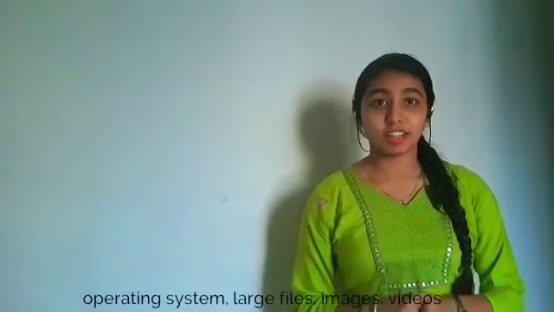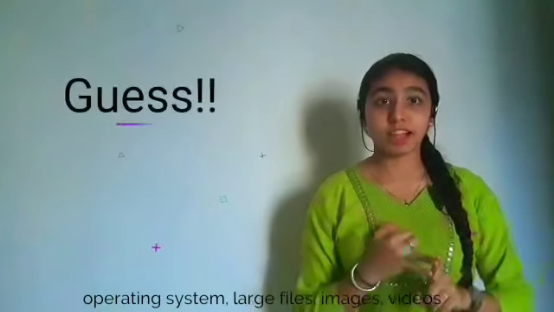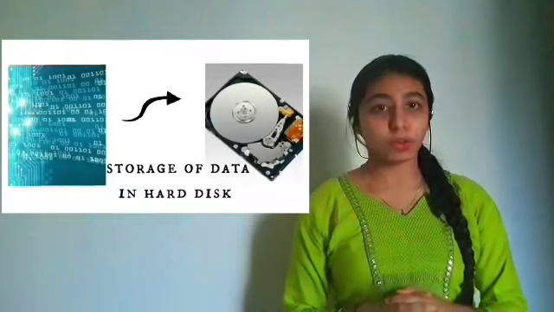Can you all guess which is the important part of the computer that stores the operating system, large files, images? Guess. Yes, it is the hard disk. So, me and my mates will brief you on the storage of the data in the hard disk.